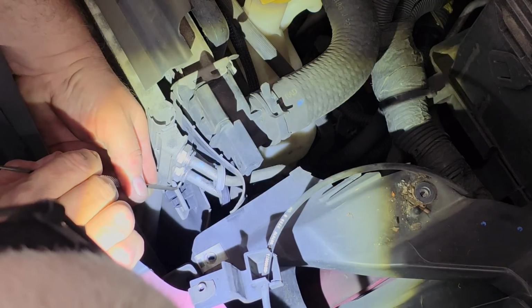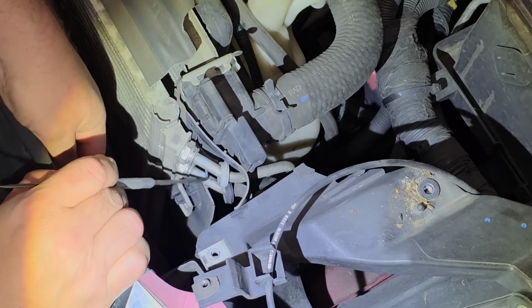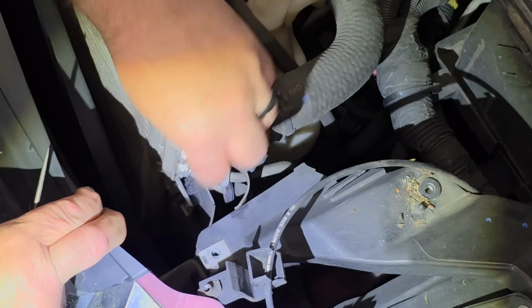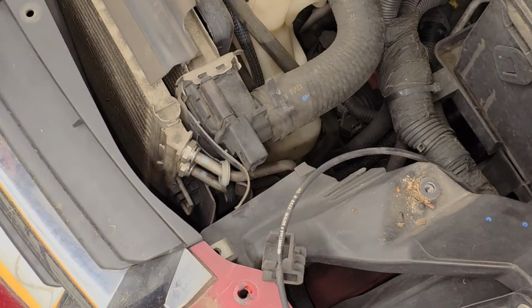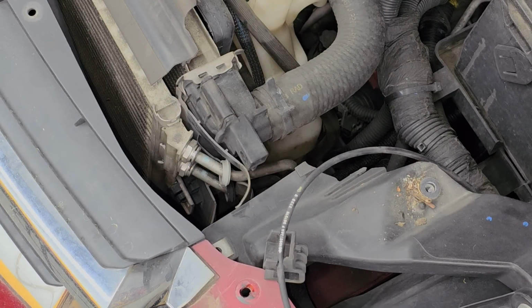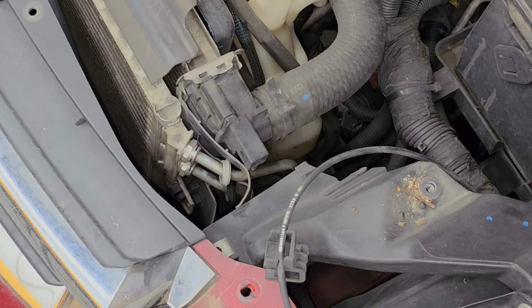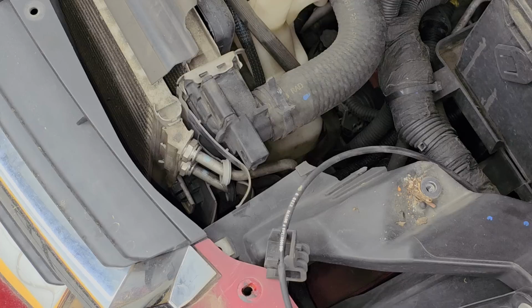You got to find the end of the clip so you can actually lift it up slightly. Now we have these in stock because they do have a tendency to go flying. And actually, let me go grab my other tool. Hang on one second. Just walking over to my toolbox here. And where is it? Where is it? There it is.